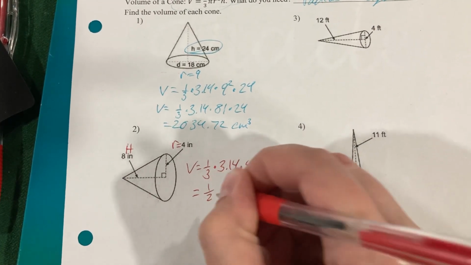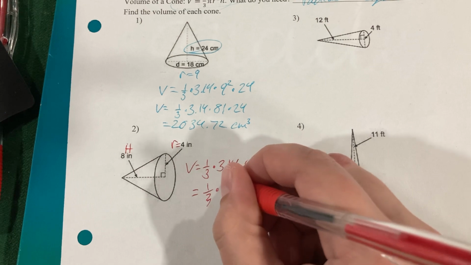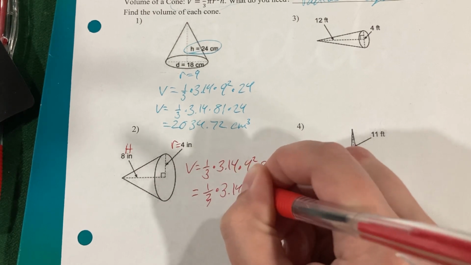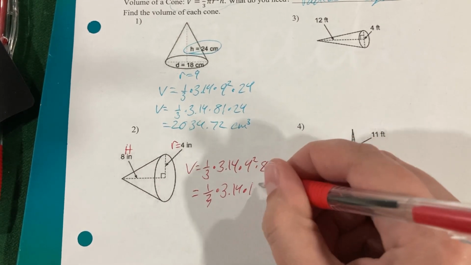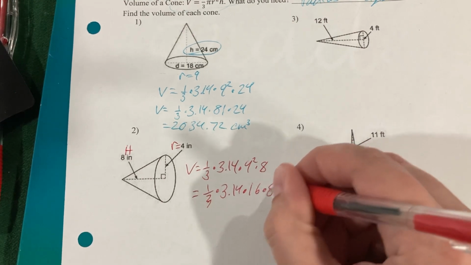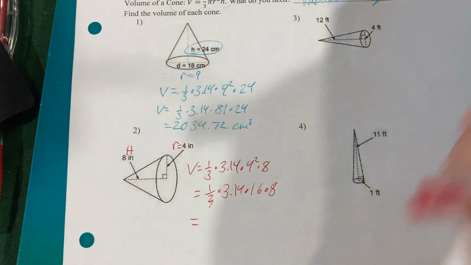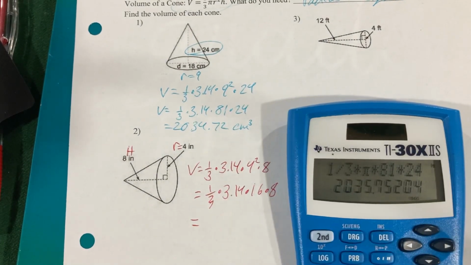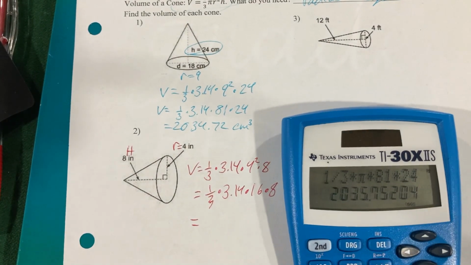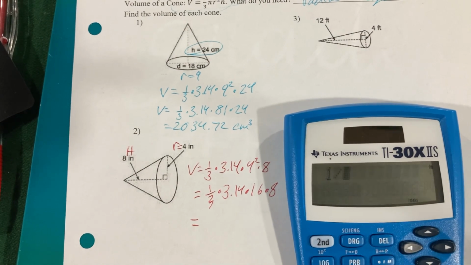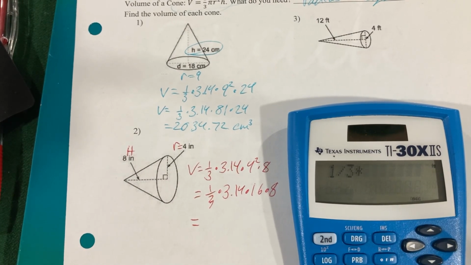I go ahead and do this for my benefit, where I write it out, but instead of 4 squared, I put 16. And then I times by 8. It's just one less thing that you have to do on your calculator and one less thing to mess up. I know, it's like, what? You think we're going to mess up? Well, we are human. We are subject to error.